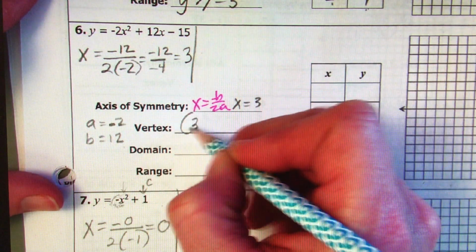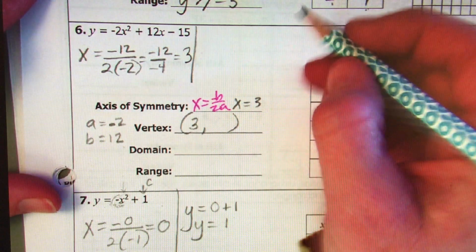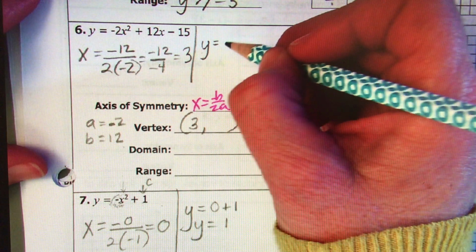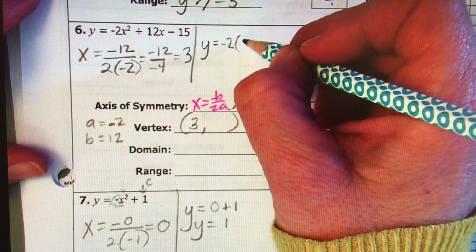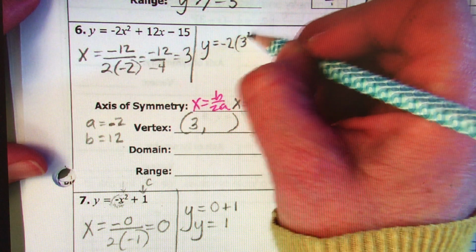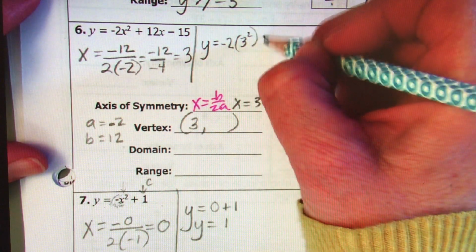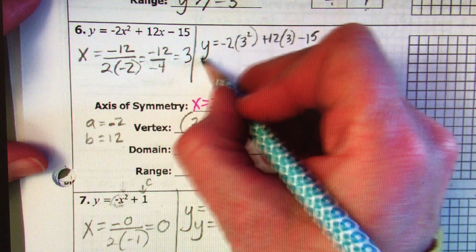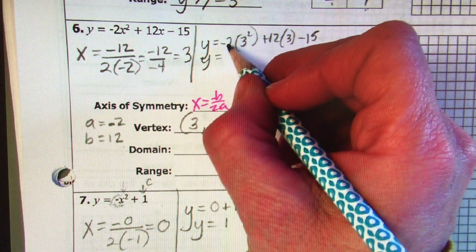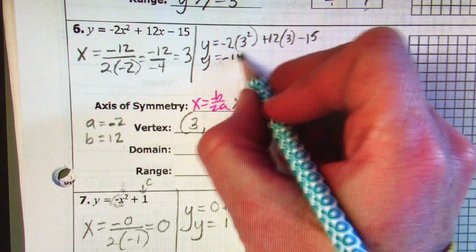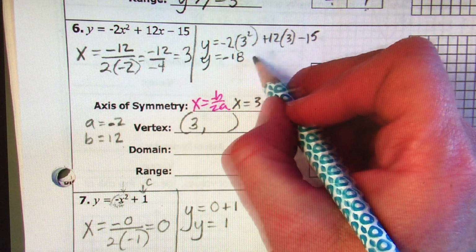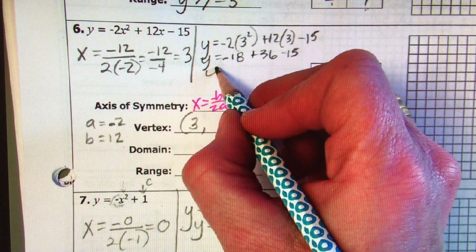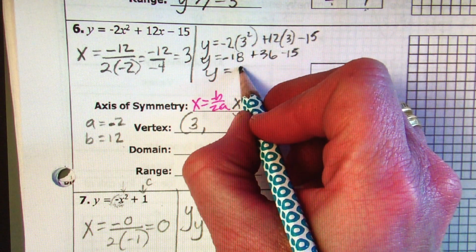I can even plug that into my first part of my vertex. Now I can plug it in. Y equals, well, negative 2 times 3 squared plus 12 times 3 minus 15. Y equals 9 times negative 2 is negative 18. 12 times 3 is 36 minus 15. And when I combine these all together, looks like I'm going to get 3. Okay.